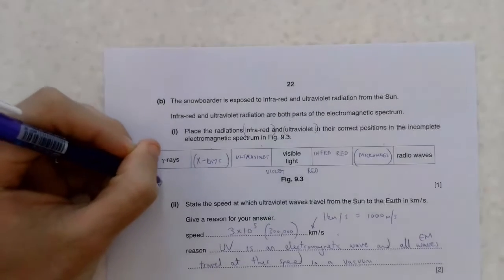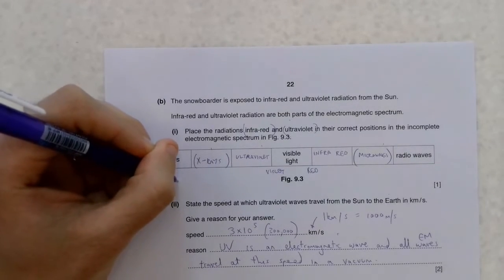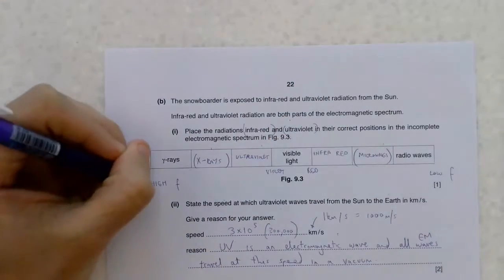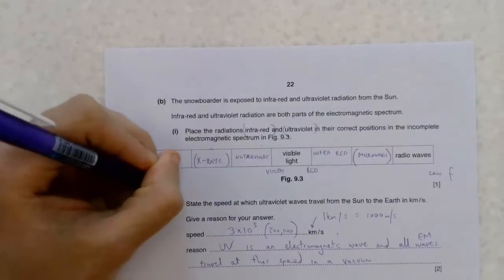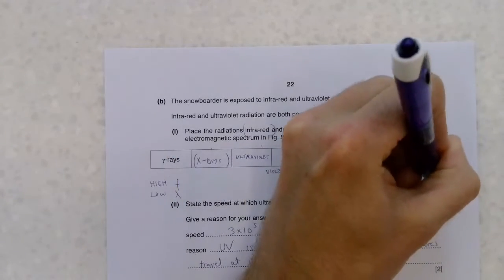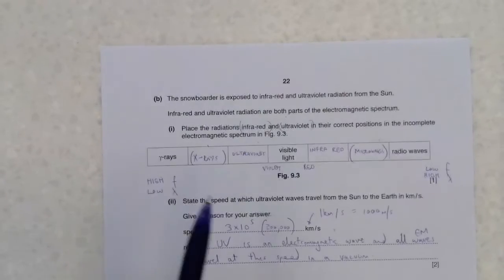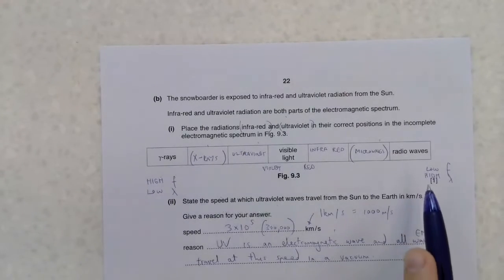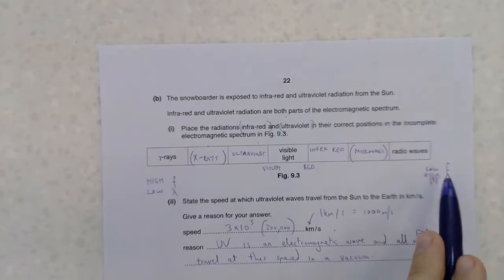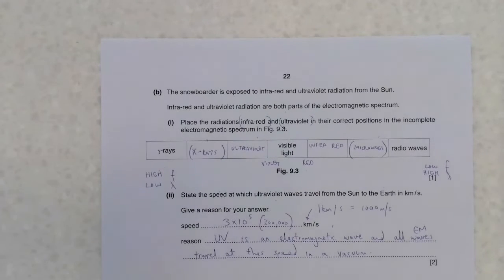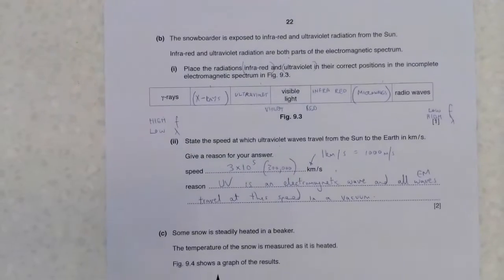Up here, this is our gamma. This is high frequency. And so down here is low frequency. Up here is low wavelength. Up here is high wavelength. So you may be asked to explain the trends that we're having here. Here we're increasing the wavelength, but decreasing the frequency. Here, if we're going to the left, we're increasing the frequency, but decreasing the wavelength. Why is that the case?